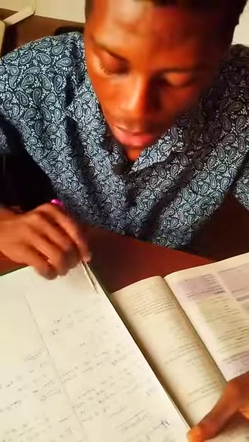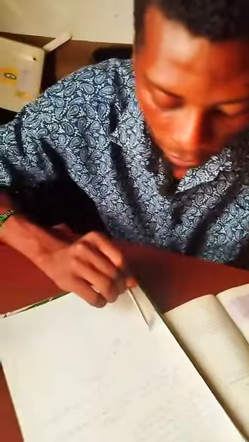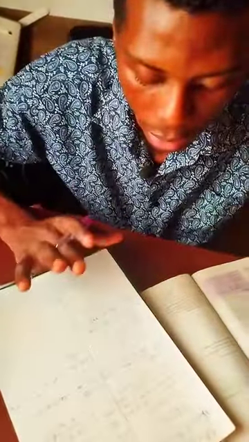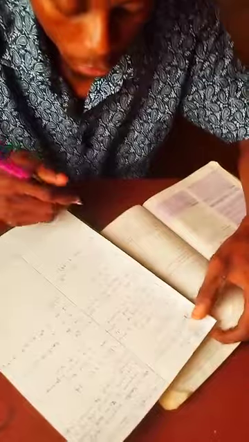Looking at this now, this is our result. We have 1, 5, 9, 13, 17, 21, and 25. And the rule of this set of numbers, of this sequence, is plus 4.